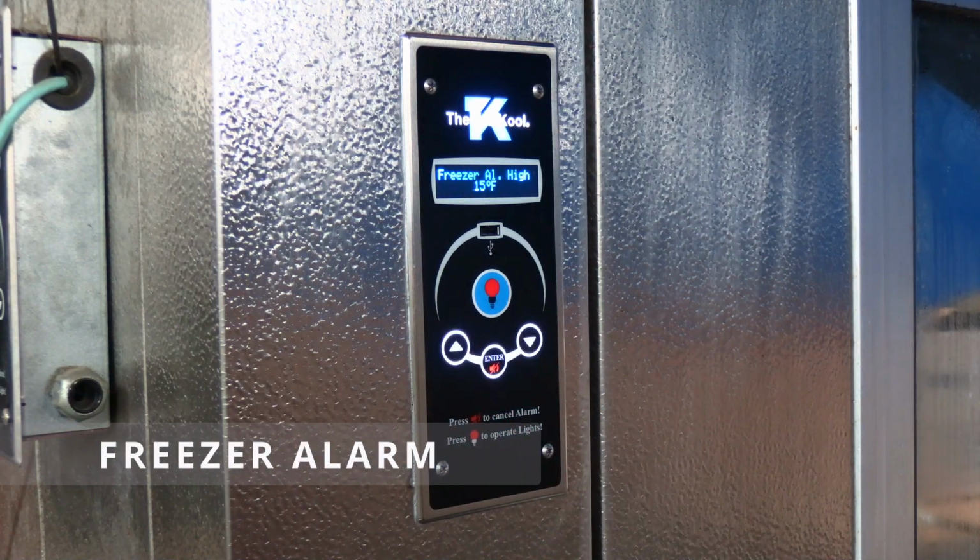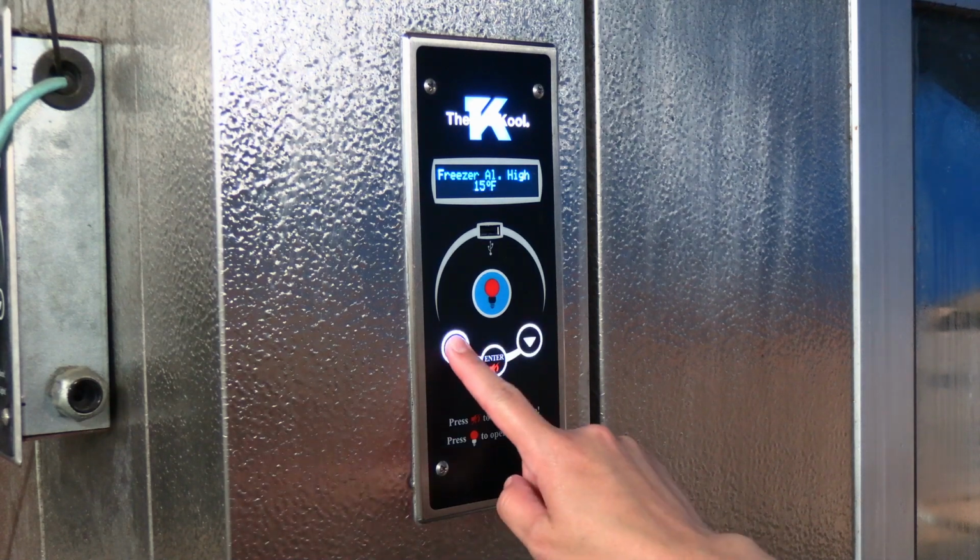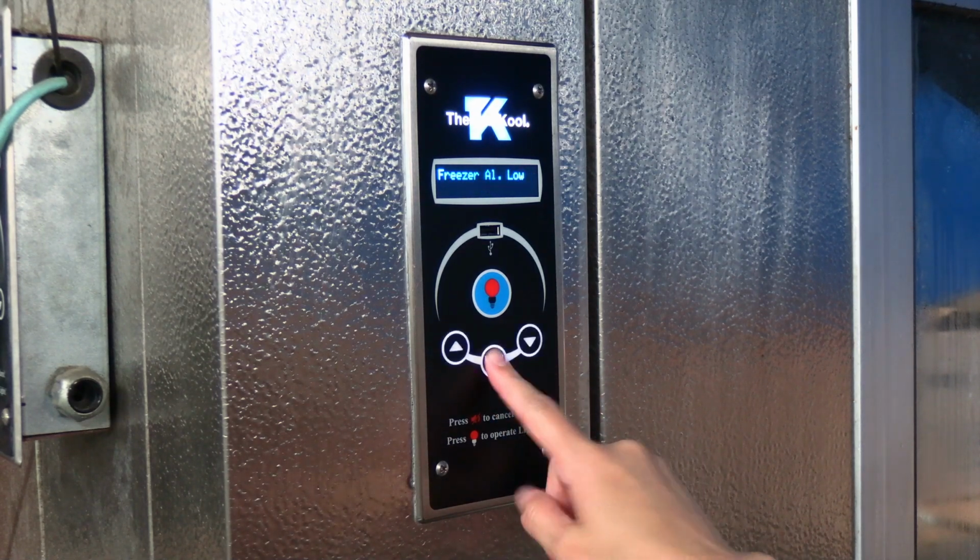Freezer alarm. If freezer was selected during room setup, the next two displays will show freezer alarm high and freezer alarm low. The display will show freezer AL high. This option allows you to select at what temperature the alarm will sound if temperatures begin to rise within the freezer. The default range is from 0 to 35 degrees Fahrenheit. To change the temperature, press the up or down arrow, then press Enter.